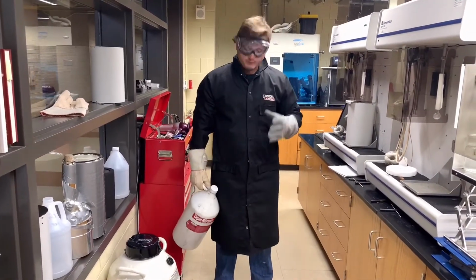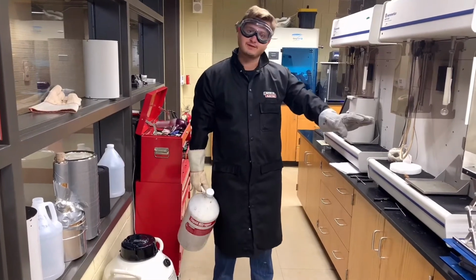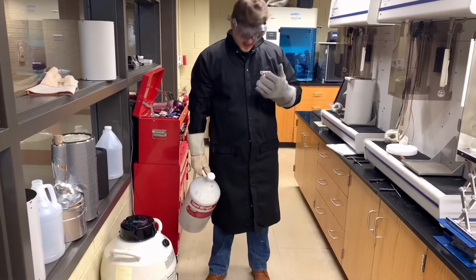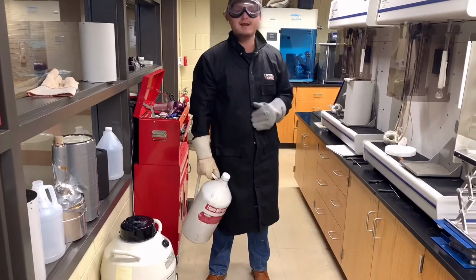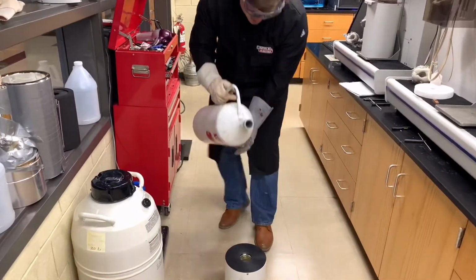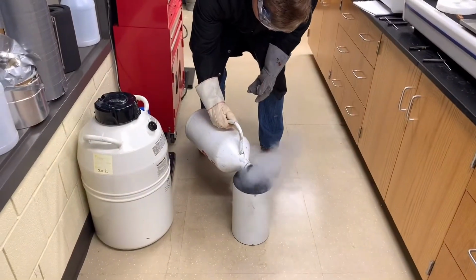I would like to say that we must do this not over the instrument. There are a lot of electronics that are a part of the instrument, so you must fill the dewar on the ground or somewhere safe, not near the instrument. So what we will do is, keeping a safe distance, slowly pour our liquid nitrogen into the dewar.